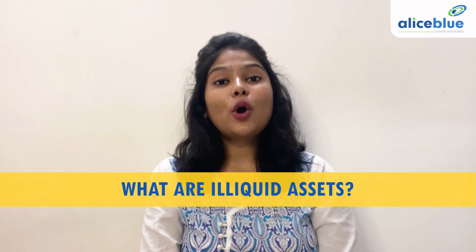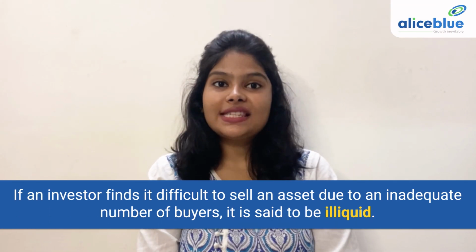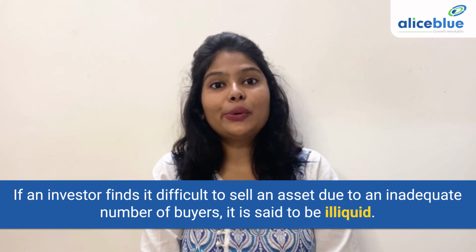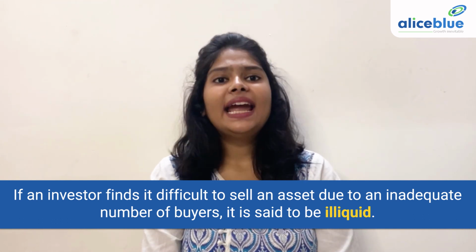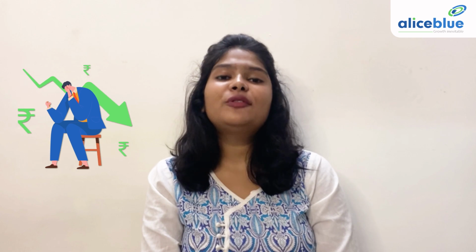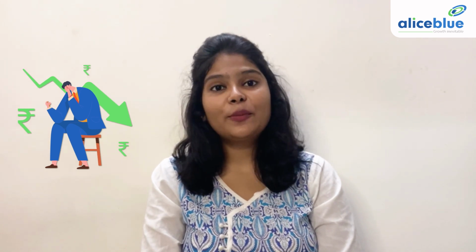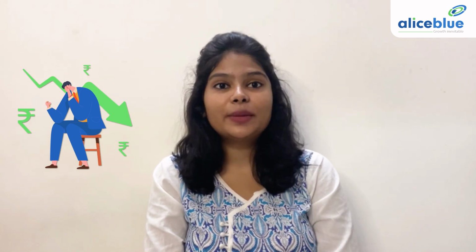Let us find out what illiquid assets are. If an investor finds it difficult to sell an asset due to an inadequate number of buyers, it is said to be illiquid. They might have to face loss because during the time of need, investors might not find suitable buyers, as a result of which they have to settle with the price offered by the available buyers. Illiquid assets are considered highly risky because it is challenging to find a suitable buyer for such assets.